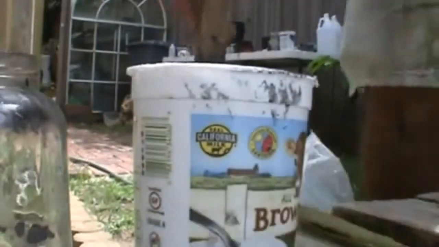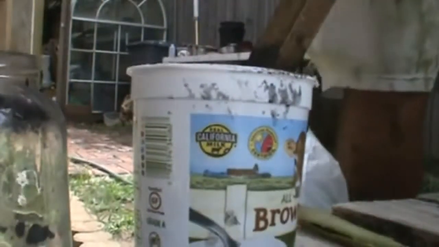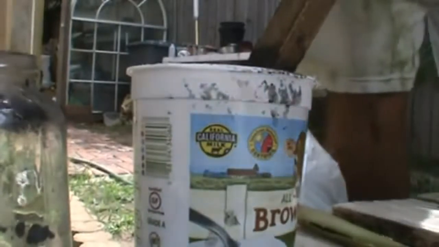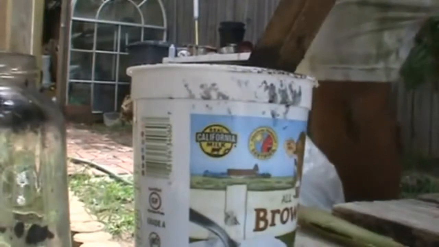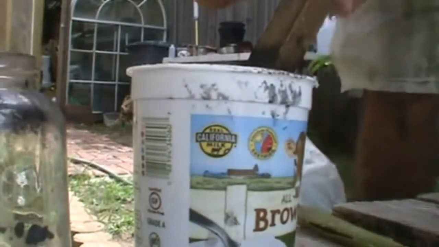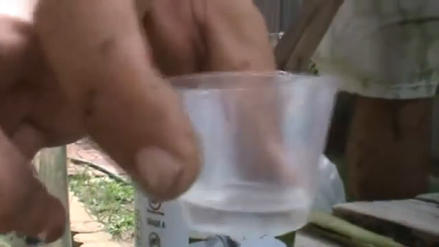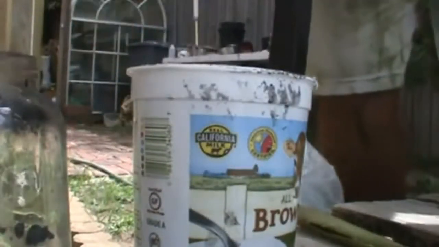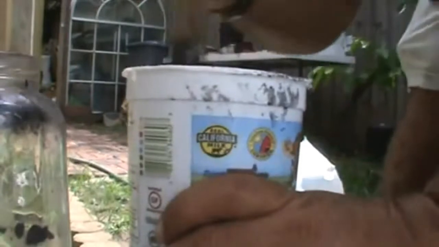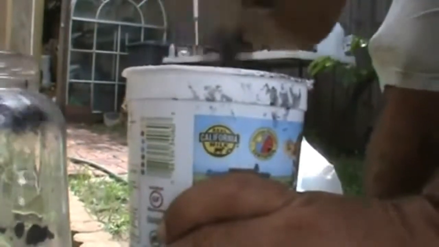All right. Now, last but not least, our hardener. It's a real hot day like this right now. I shouldn't need that much. I think I put about that much hardener. All right. Give that a nice good mix in there.